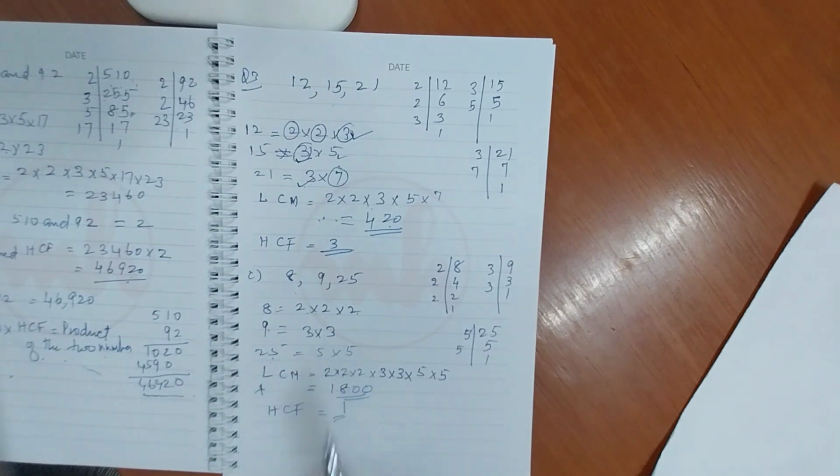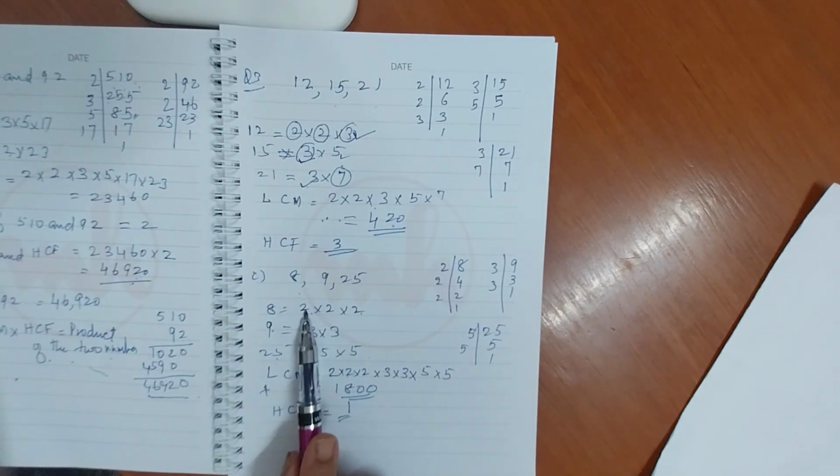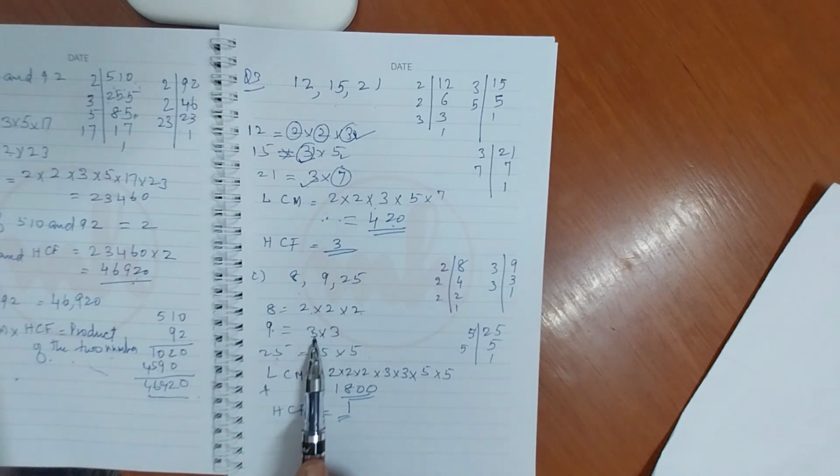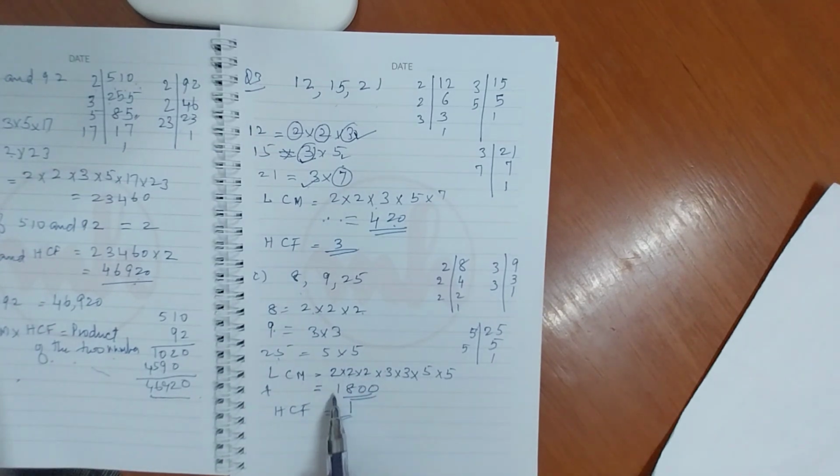5 into 5, 25. Now let's see what is the LCM of 8, 9 and 25. For the LCM, you have to take all these numbers: 2 into 2 into 2, into 3 into 3, into 5 into 5. So when you multiply all this, you will be getting 1,800.